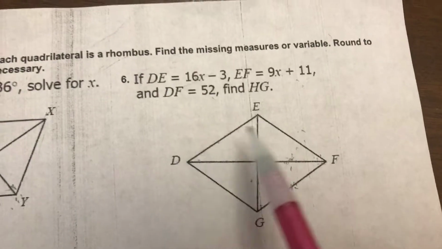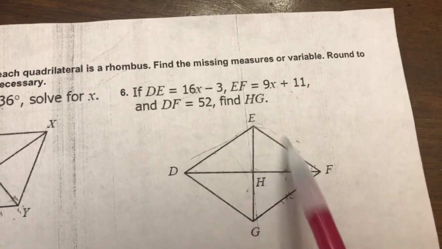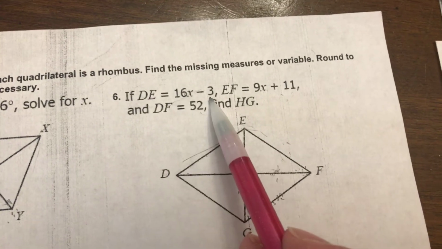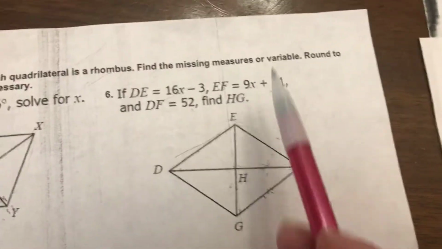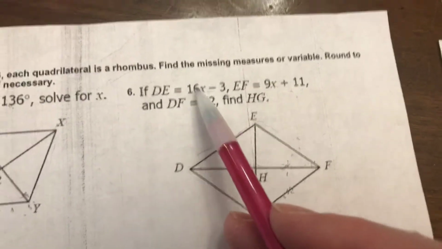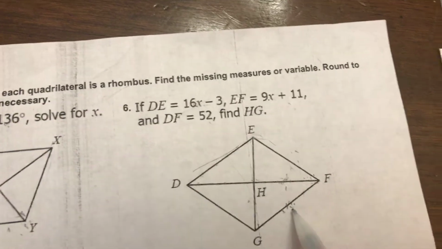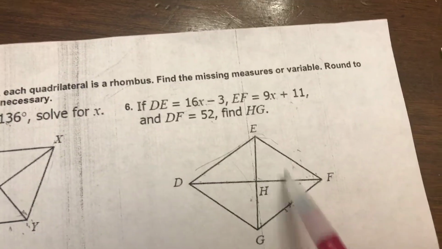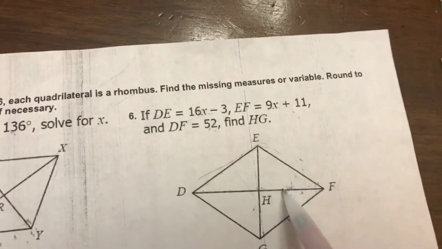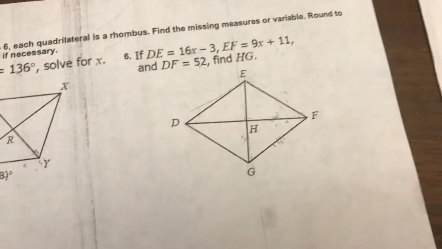Okay, so again, first thing we do is solve for x, because we have DE equals EF, rhombus congruent. 16x minus 3 equals 9x plus 11. And that gives us x. You take x and plug it back into here. Okay, and then that's going to give us this whole length, the side right there. So we have this side, and then we can get this side by dividing this by 2. So we have this side and that side, and now we can solve for this side by using the Pythagorean theorem.